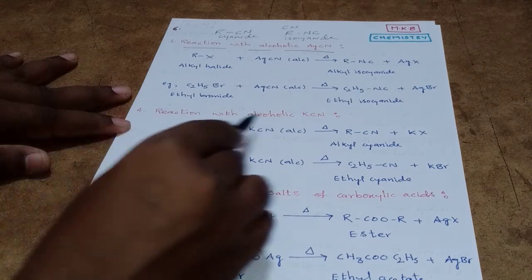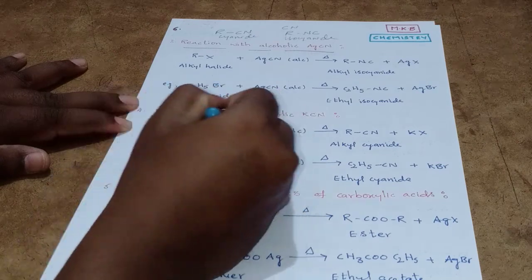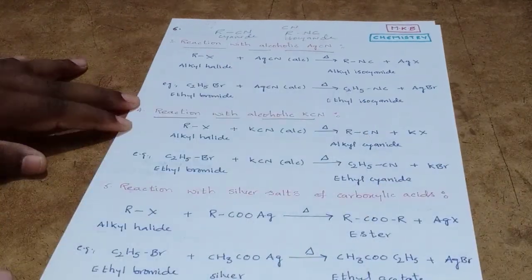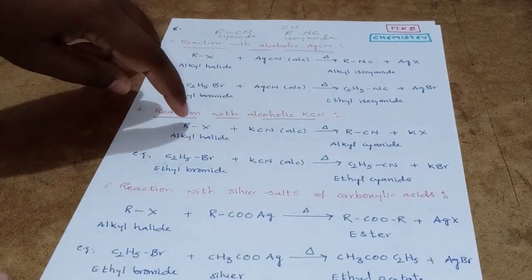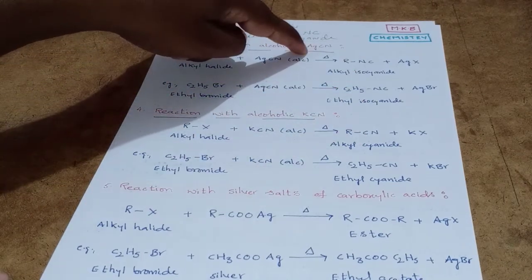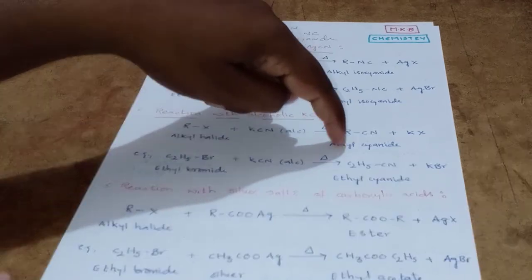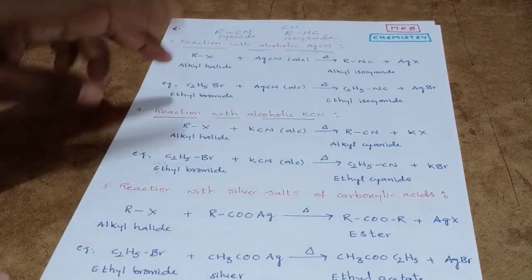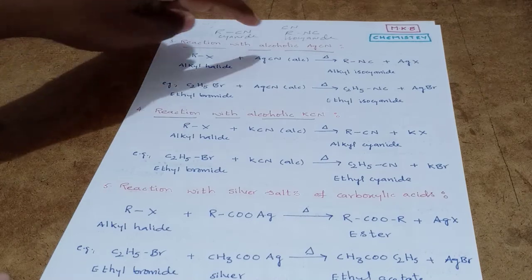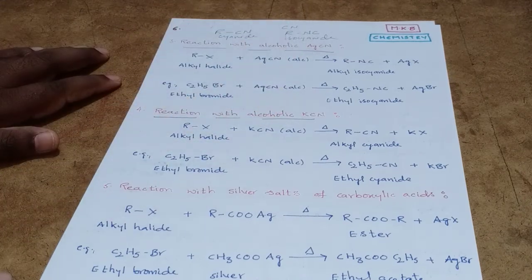Then the reaction with alcoholic potassium cyanide. That was silver cyanide, this is potassium. With potassium cyanide, we are going to get cyanide. See the difference here. With alcoholic AgCN, I will get isocyanide. With potassium cyanide, I will get cyanides. That is the difference between the reaction with alcoholic silver cyanide and alcoholic potassium cyanide.